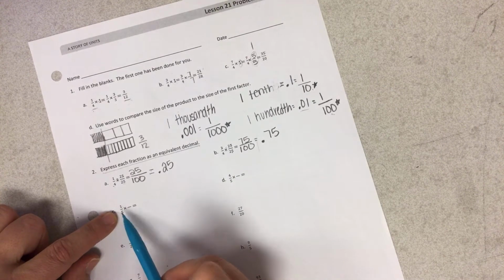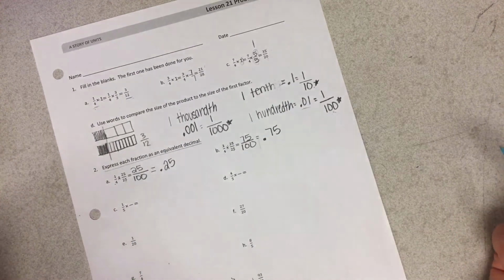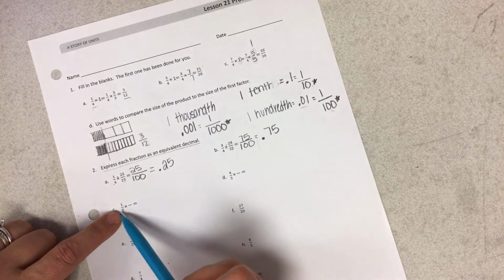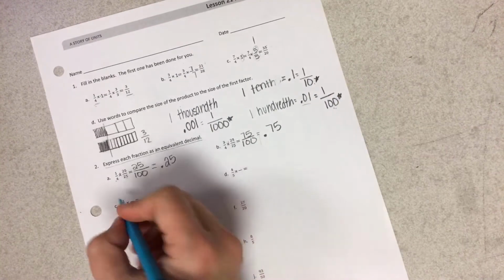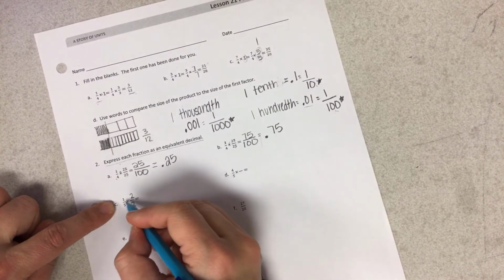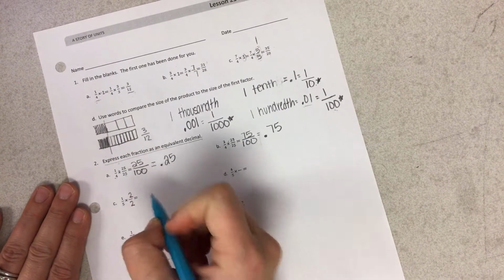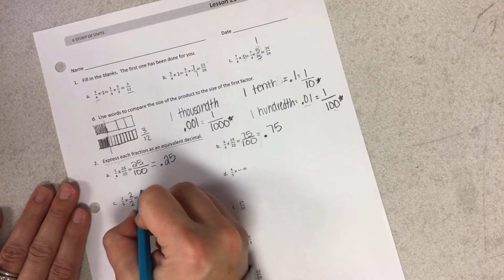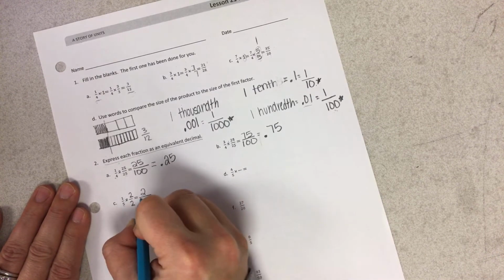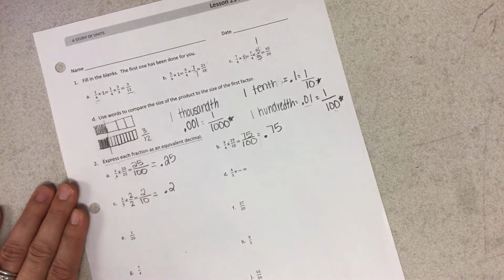Now this one has not been done for us. I've got 1/5. So I need to figure out, what am I going to have my denominator be? Well, because it's a 5, I'm going to make that into a 10th. So I can multiply both of these by 2, because remember, whatever I do to the denominator, I also have to do to the numerator. So now I can just go ahead and multiply straight across. I have 2, then 5 times 2 is tenths. It's 2/10, which is written as a decimal point and 2.